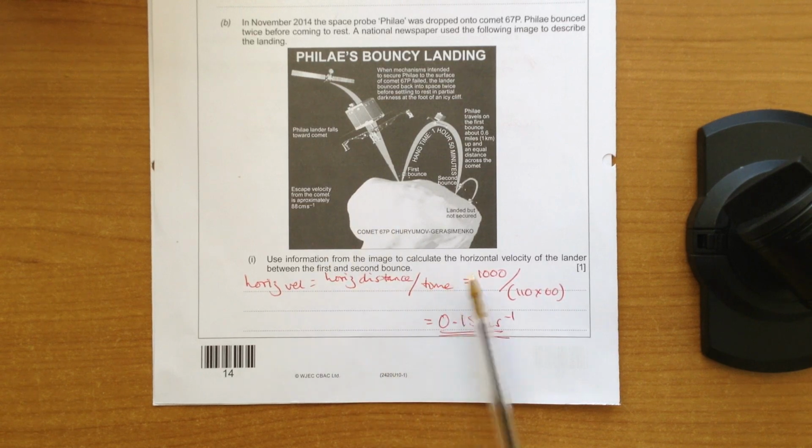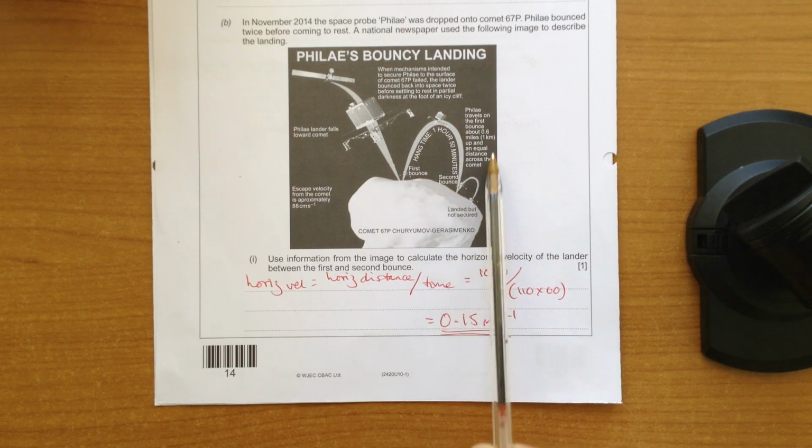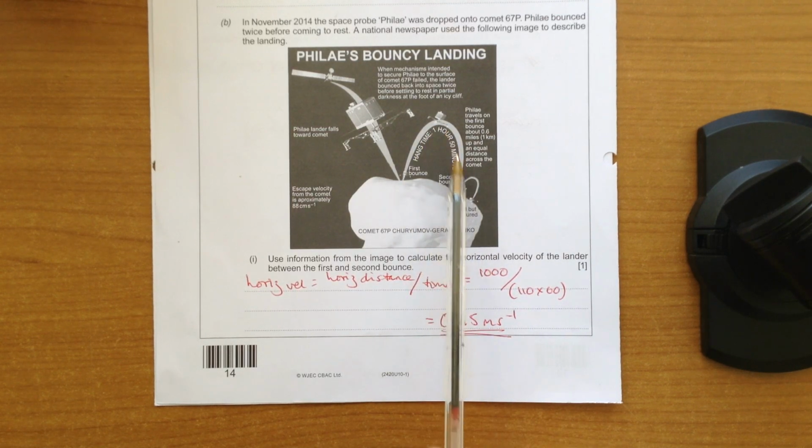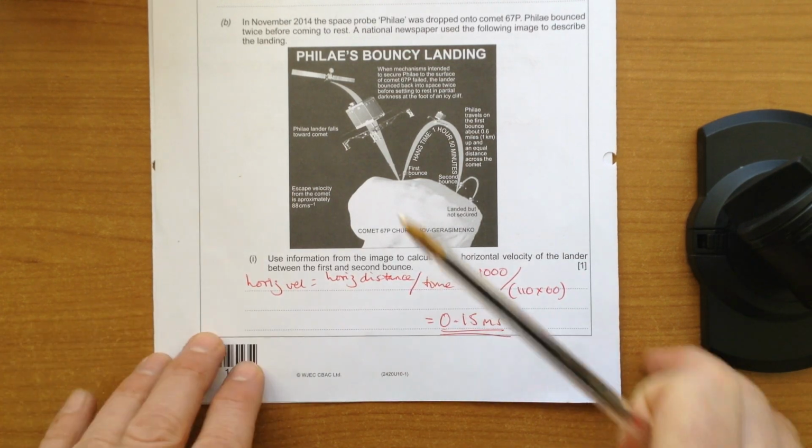Use the information from the image to calculate the horizontal velocity. Right, it's only 1 mark, so it can't be difficult, and it isn't. The horizontal velocity is the horizontal distance divided by the time taken, right? So the horizontal distance to get from there to there, they've told us is 1 kilometre, 1,000 metres, and the time taken was 1 hour 50 minutes. So think of that as 110 minutes, and then multiply that by 60 to get it into seconds. So do the 1,000 divided by 110 times 60, and that'll give us a velocity in metres per second of 0.15. Right, not too difficult there.